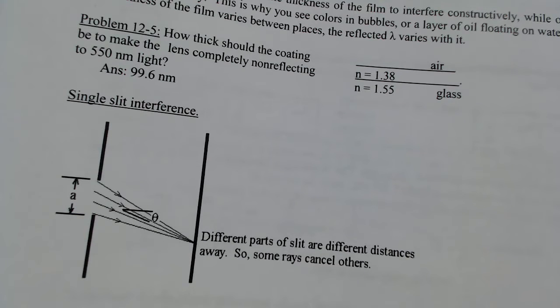This might be a little bit surprising at first, that you could get interference from a single slit, since interference effects come from a path difference. This ray travels a different distance than that ray, and that's what gets them in phase or out of phase and causes an interference pattern. So how do you get a path difference when there's only one slit?